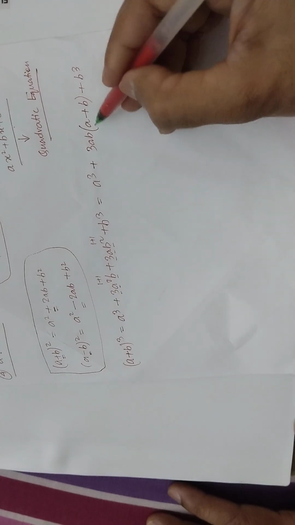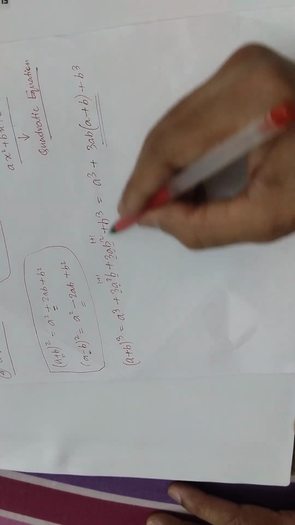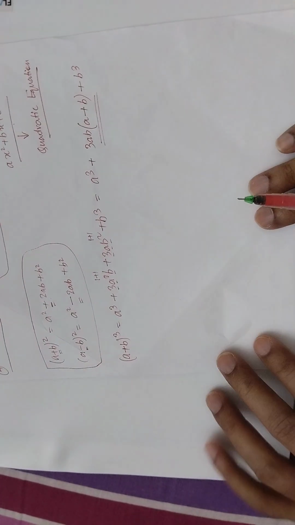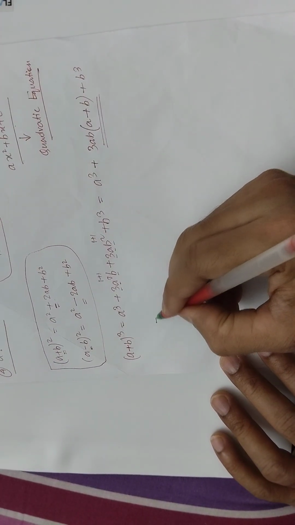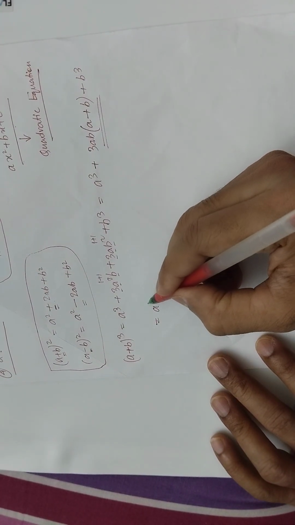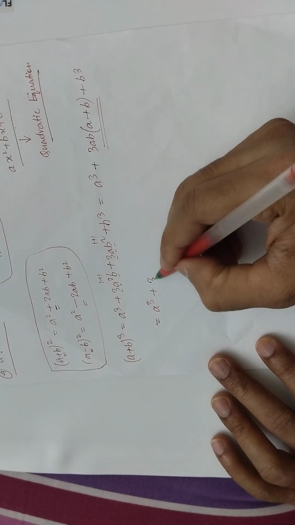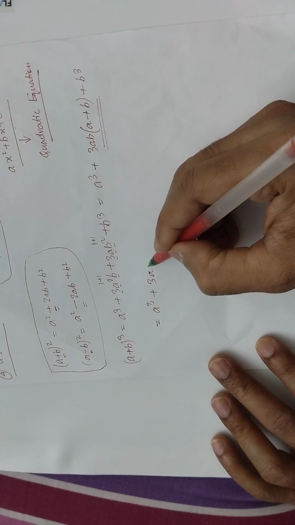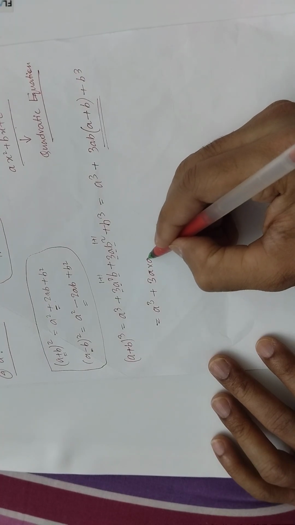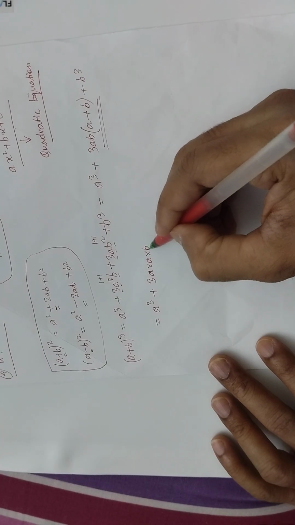Now still I understand that many people may not understand how this works. So I would write it here in simple form: a to the power 3 plus 3 into a into a into b.